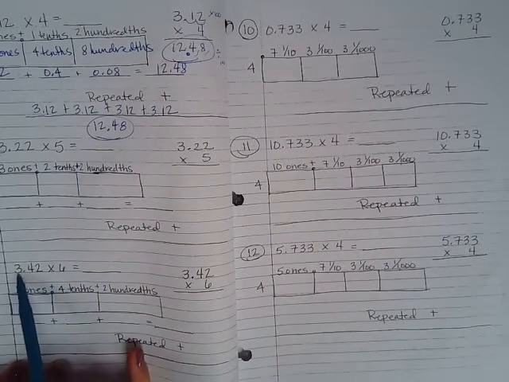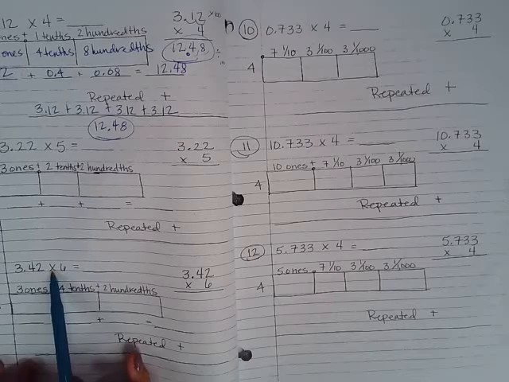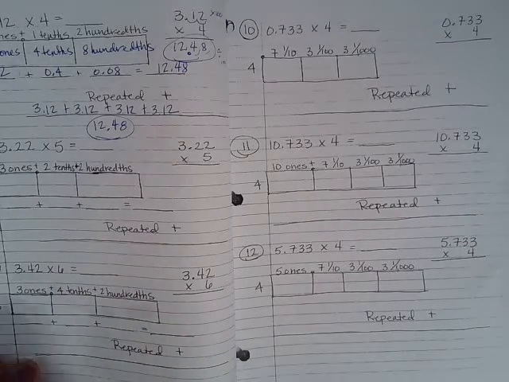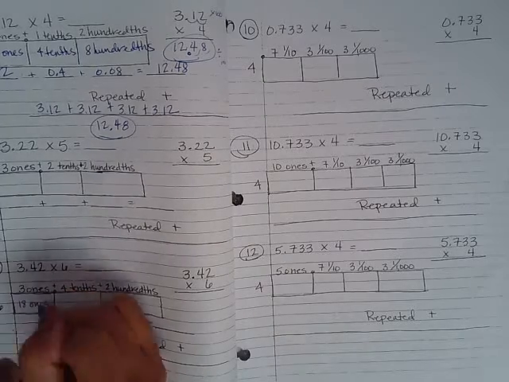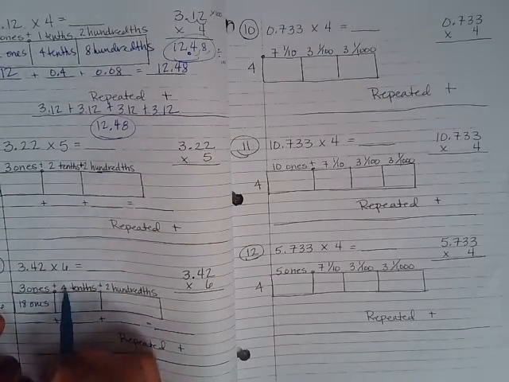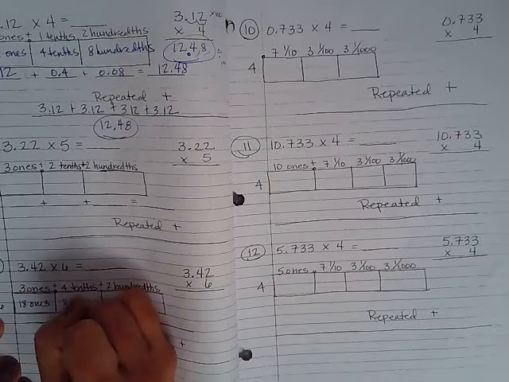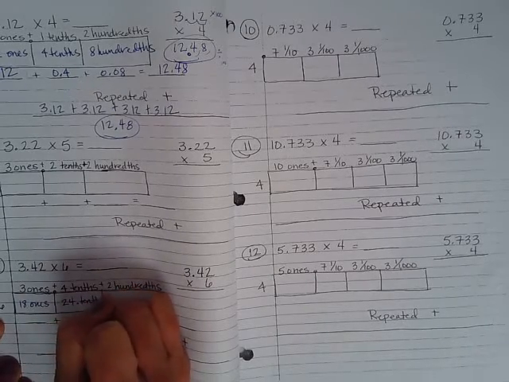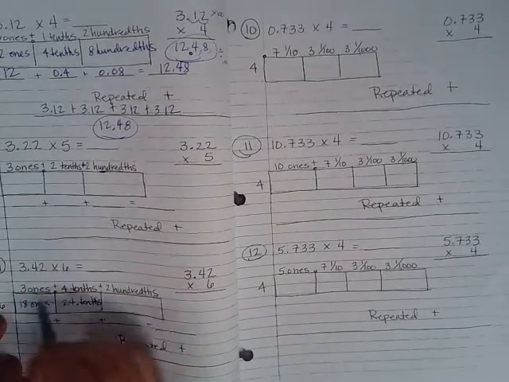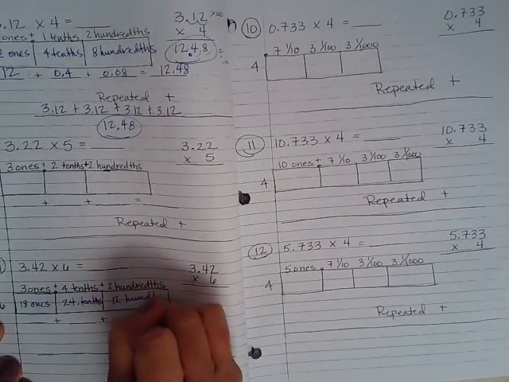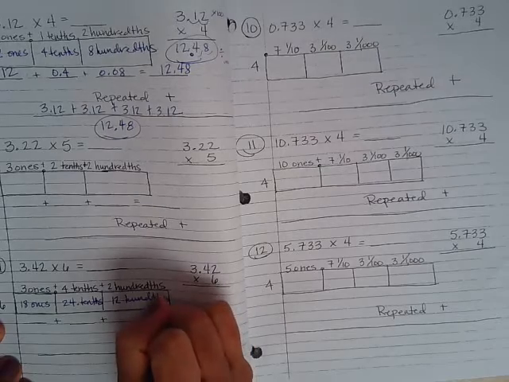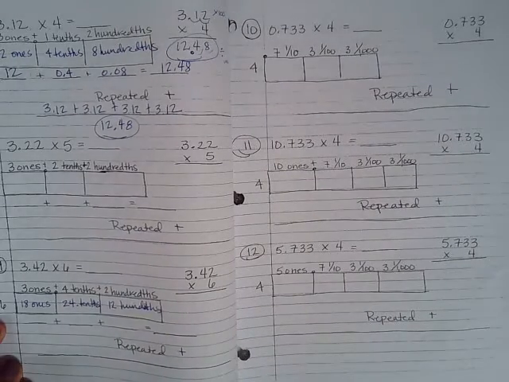All right, so problem 9. 6 copies of 3.42. Let's get started. 6 times 3 is 18 ones. 6 times 4 is 24 tenths. 6 times 2 is 12 hundredths. Okay, I didn't spell that right, but you know what I'm saying.